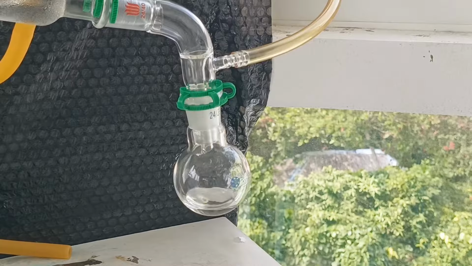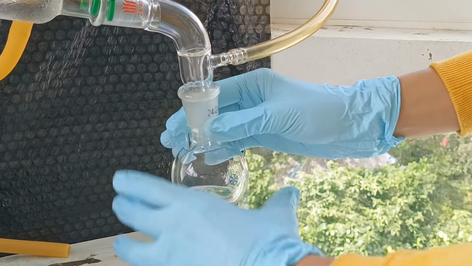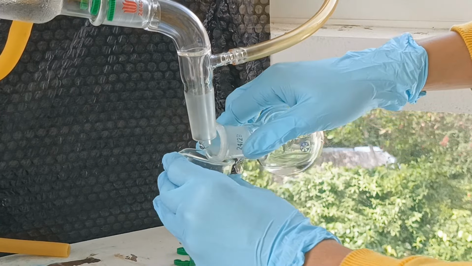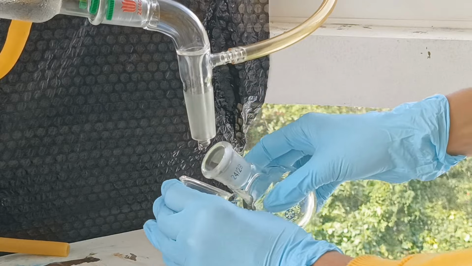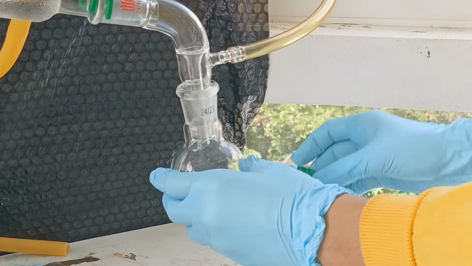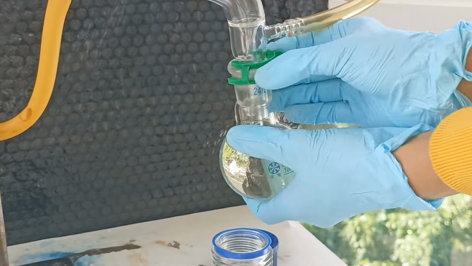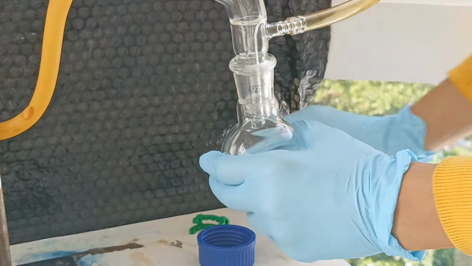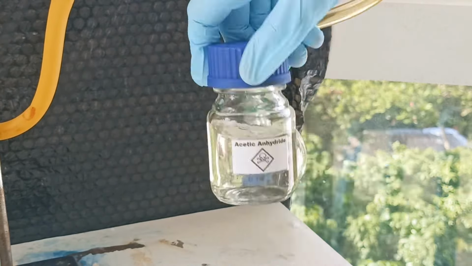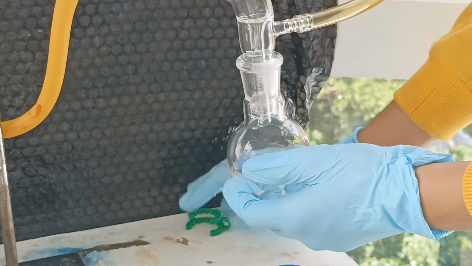Eventually, the temperature got to around 140 C, so we're now collecting acetic anhydride. So I emptied out the collection flask and got rid of the water and acetic acid. So I kept collecting the acetic anhydride until the flask filled up. At this point there was no more space, so I had to empty it out into a bottle. Once no more acetic anhydride was boiling off, I emptied out my collection flask into the bottle as well.